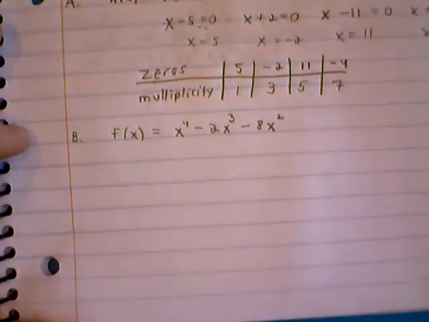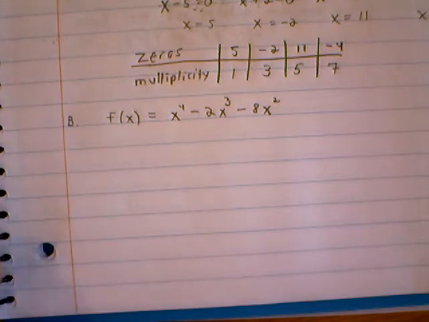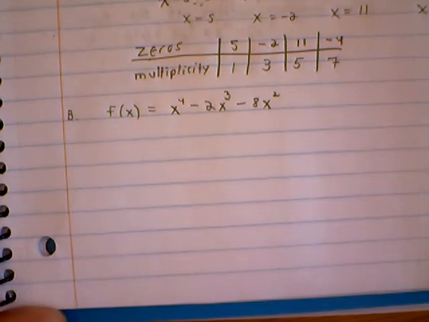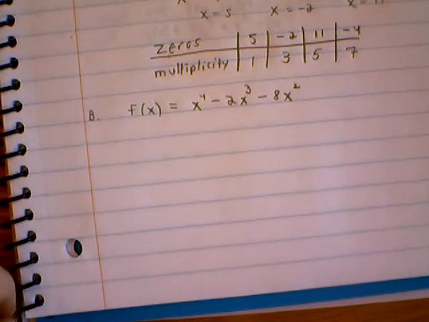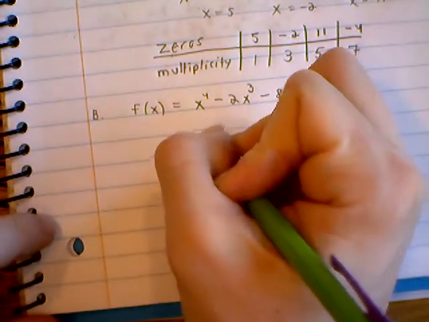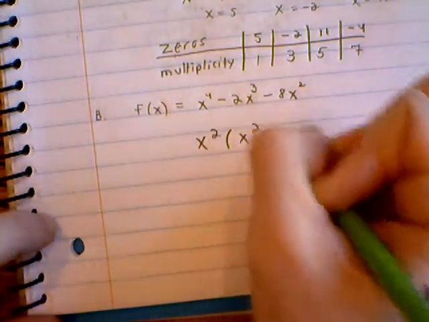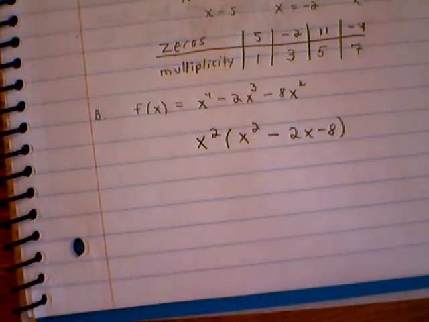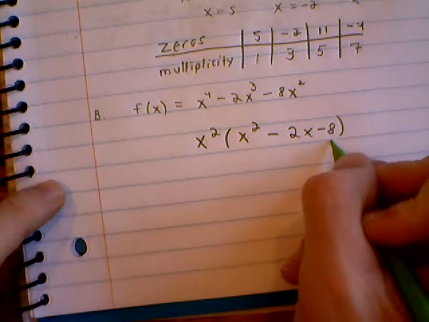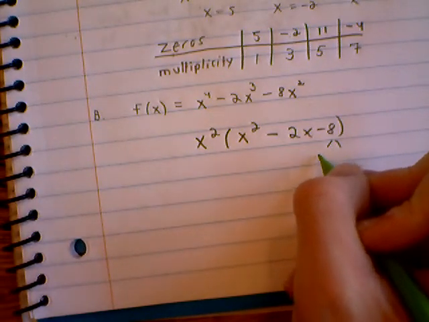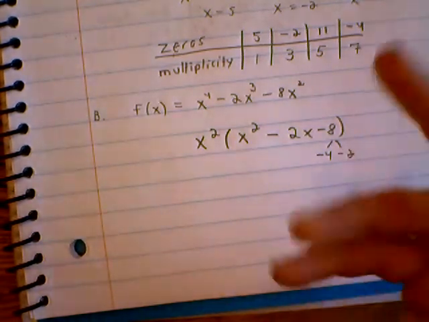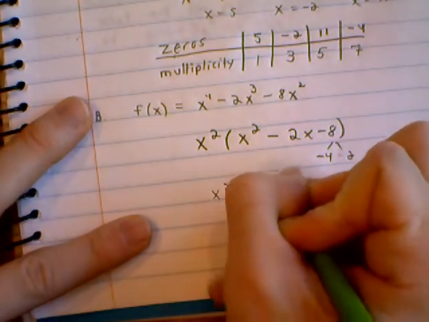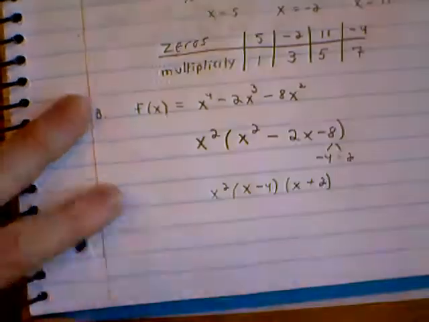All right, let's do letter B. We have f of x equals x to the 4th minus 2x cubed minus 8x squared. So the first thing we should probably do is factor. So let's take out an x squared. X squared minus 2x minus 8. Next, we can factor again. The factors of -8 that add up to -2 are -4 and +2. So I have x squared times x minus 4 and x plus 2.